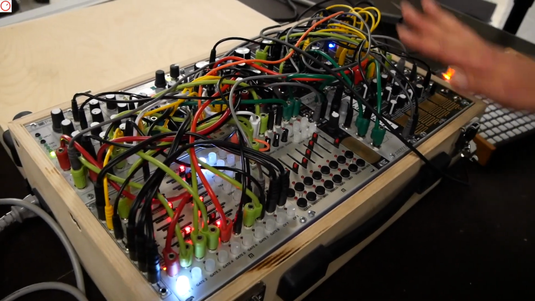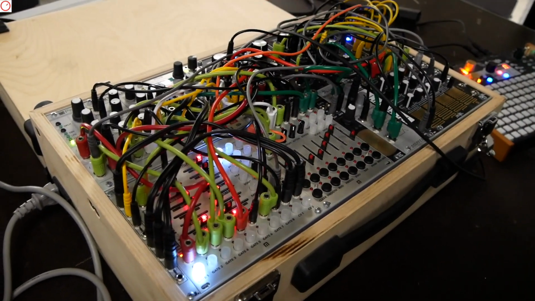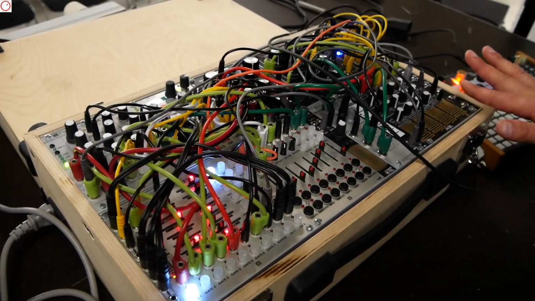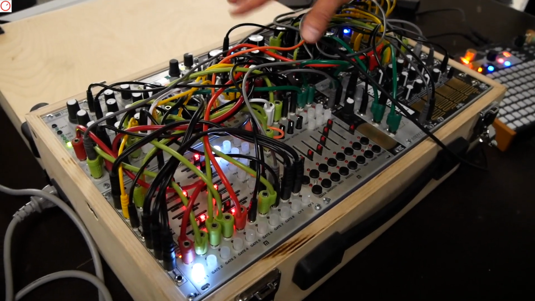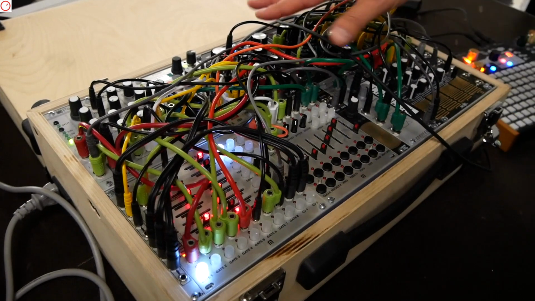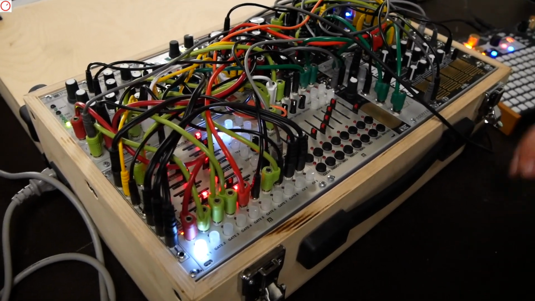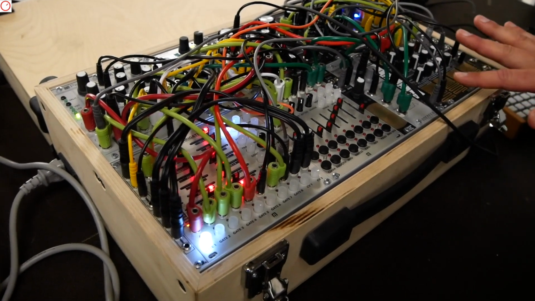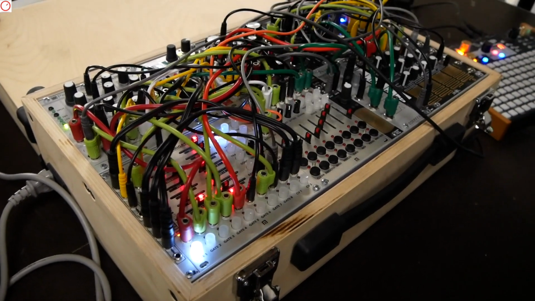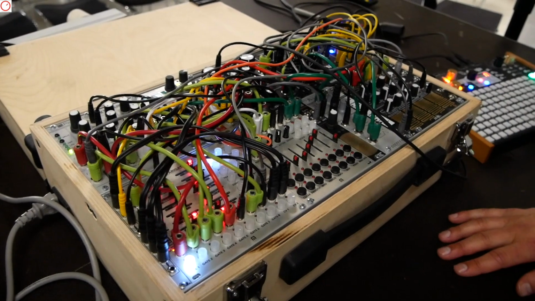So this is connected to the IRA modules, and if you switch here, you switch the mixer configurations, so you can use it as a mixer mainly, and you can use the pressure CV here to alter the sounds also.